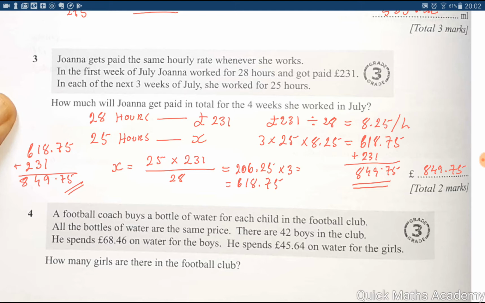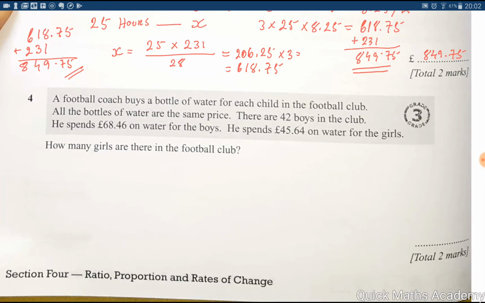Okay, let's jump to number 4. A football coach buys a bottle of water for each child in the football club. All the bottles of water are the same price. There are 42 boys in the club. He spends 68.46 on water for the boys and spends 45.64 on water for the girls. How many girls are in the football club?